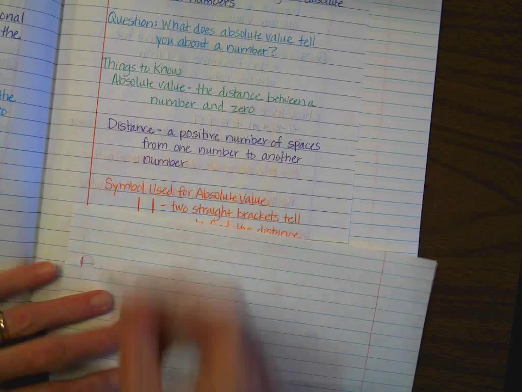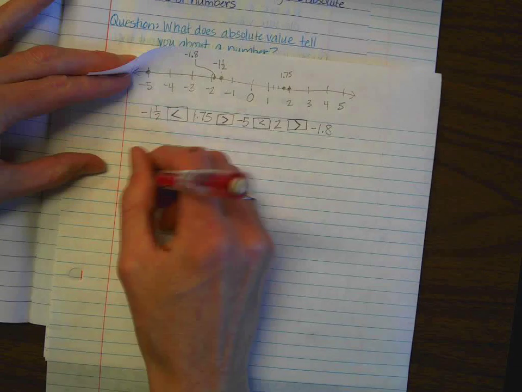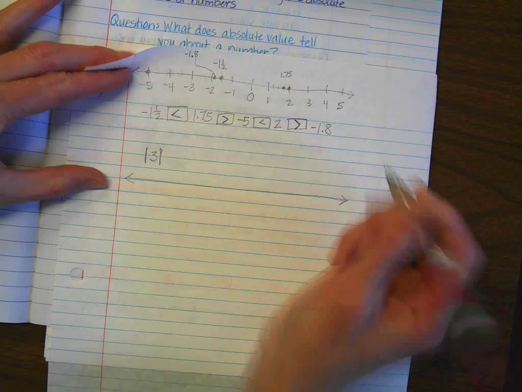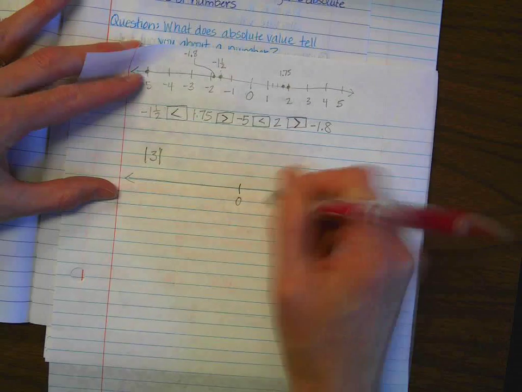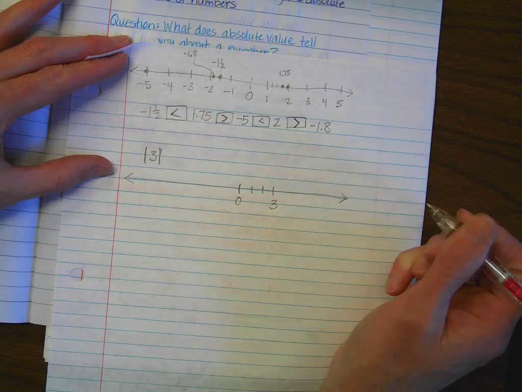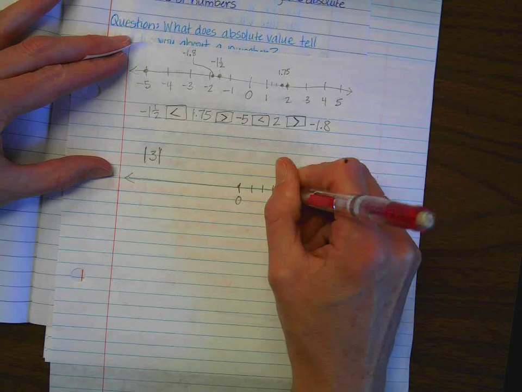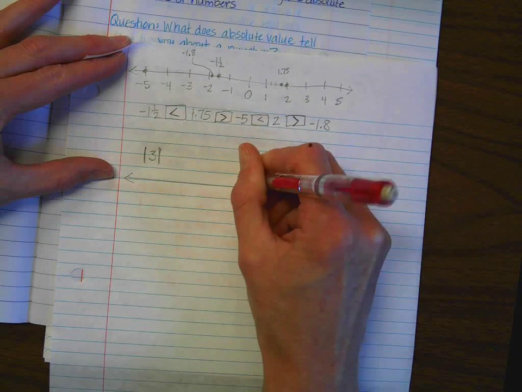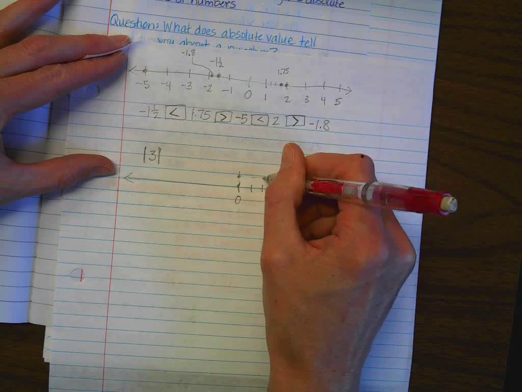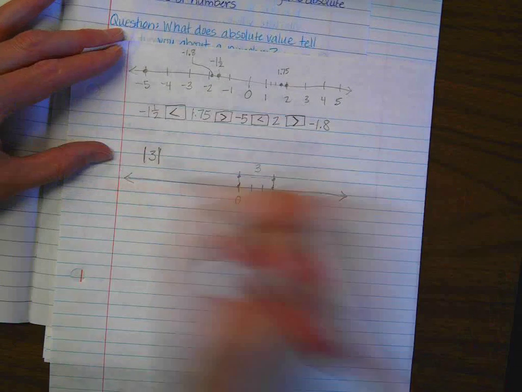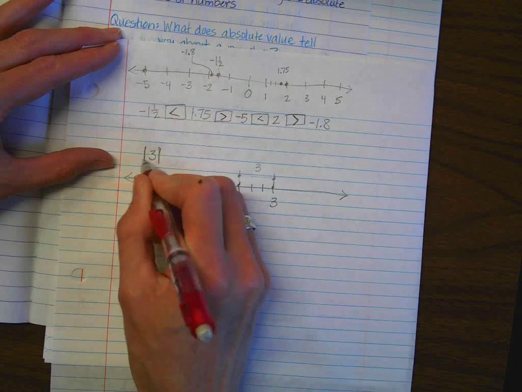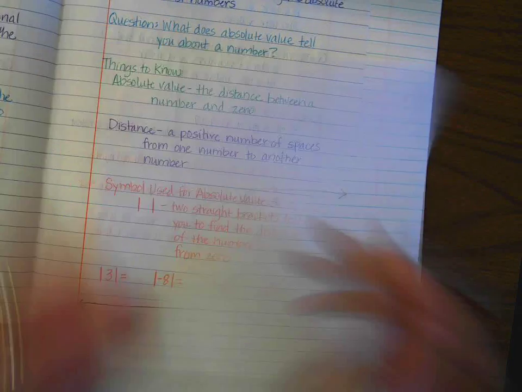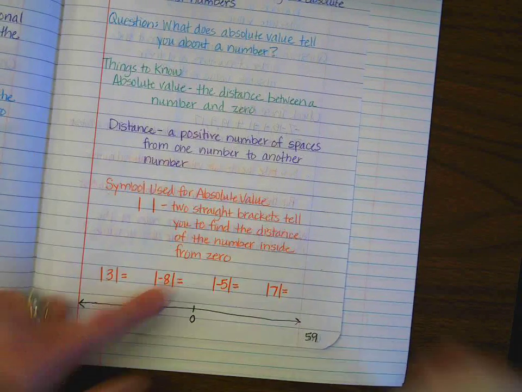So let's try it. Here's our number line, and we're taking the absolute value of 3. Here's our 0, 1, 2, 3. Here's 3. What we're trying to figure out is the distance from 0 to 3. Count the spaces: 1, 2, 3. The spaces is 3. So the absolute value of 3 equals 3, because that's the number of spaces from one to the other.